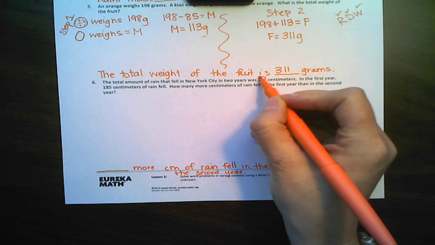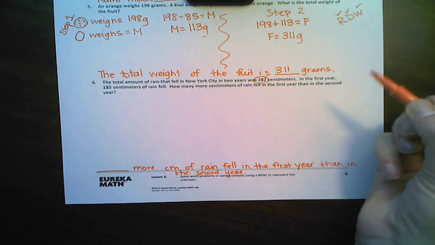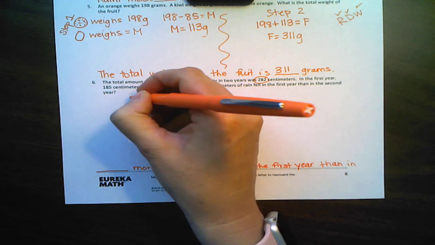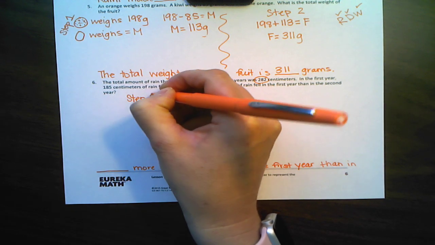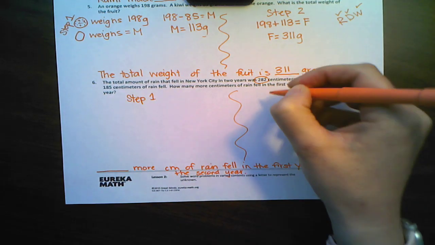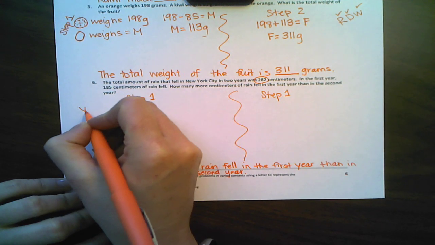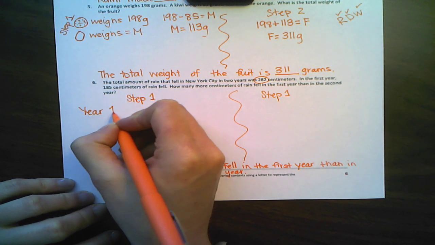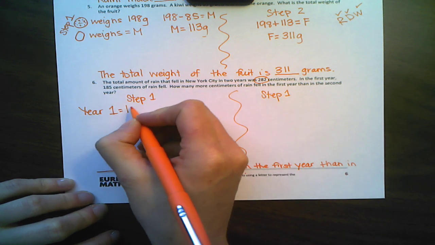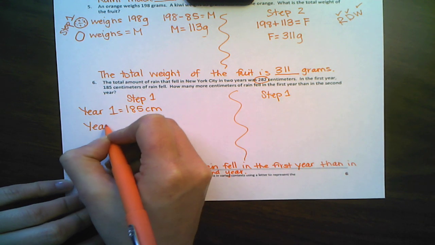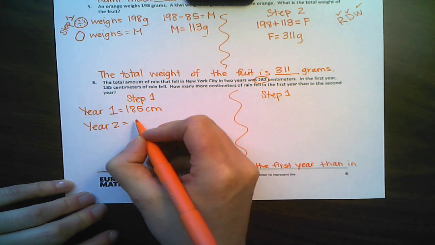All we know is the total for 2 years. What we don't know is how much fell the second year. We know how much fell the first year. So year 1, we already know, was 185 centimeters. Year 2 is a big old mystery.